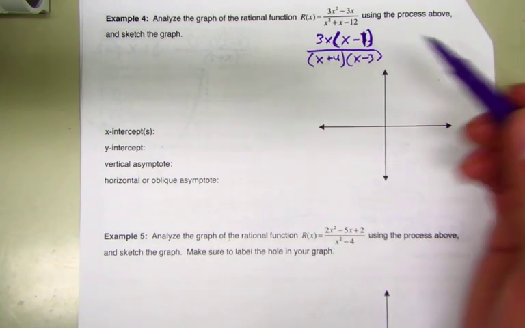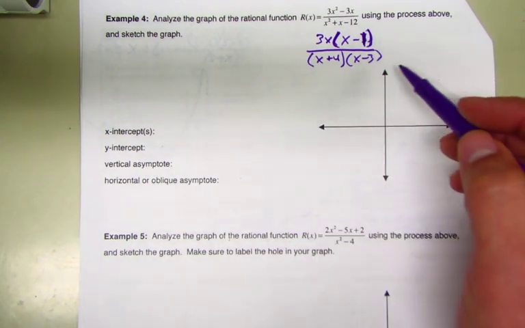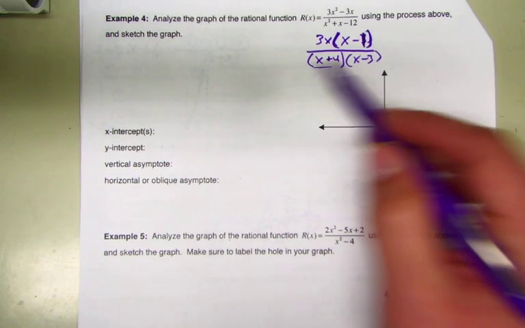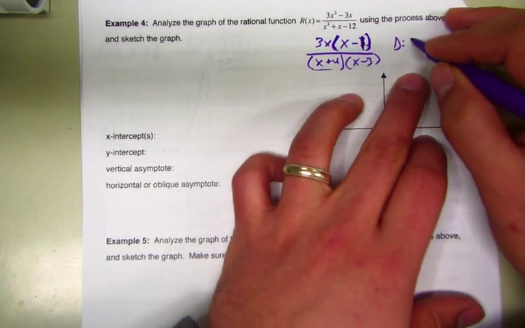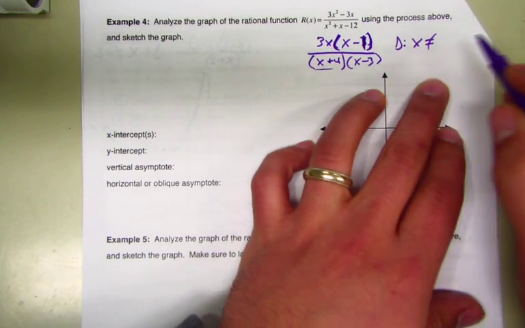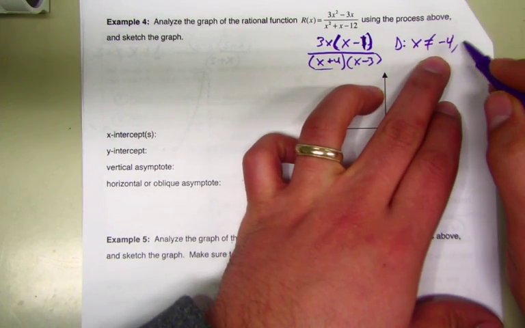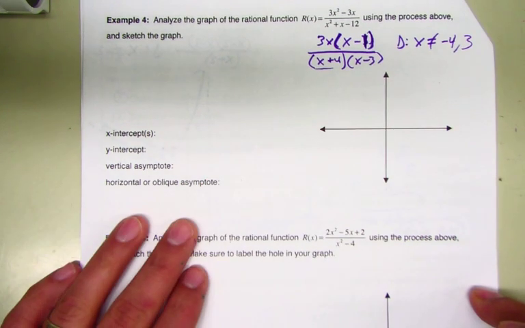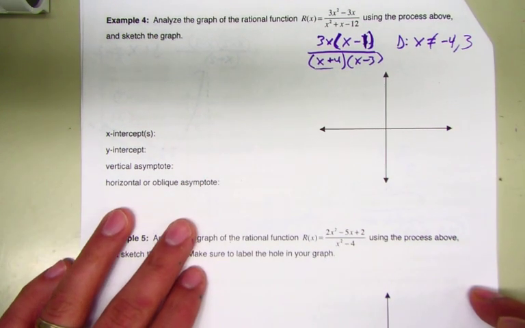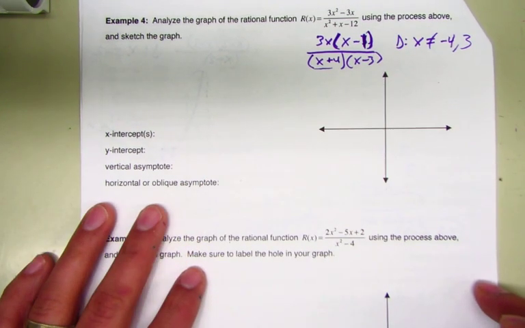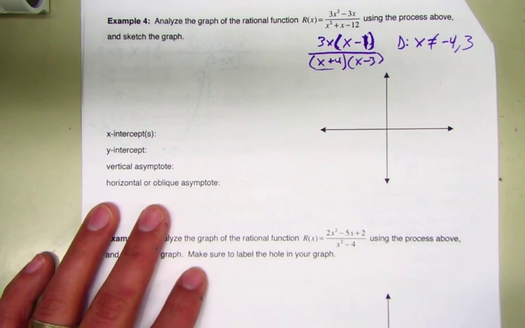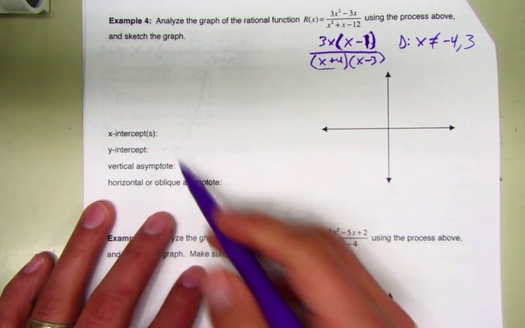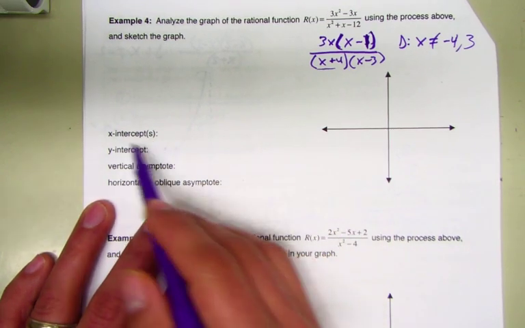Nothing cancels out again, so we're already reduced. Before that, though, we should have the domain written down, and you'll see why. What's the domain here? Good. So negative 4 and positive 3 are the values for the domain that we do not include. Once we've done the factoring, the reducing, the domain, now we're just going to find all these details, right?